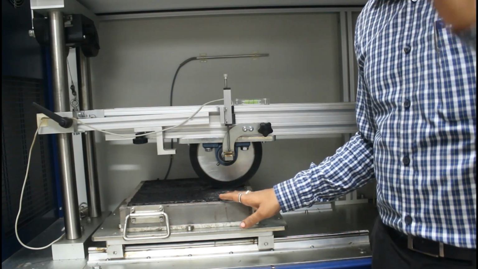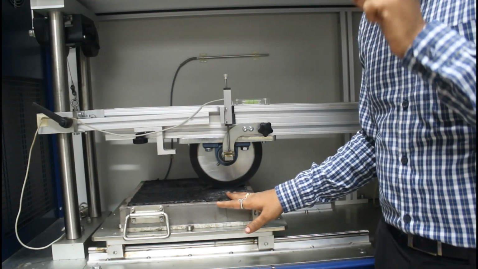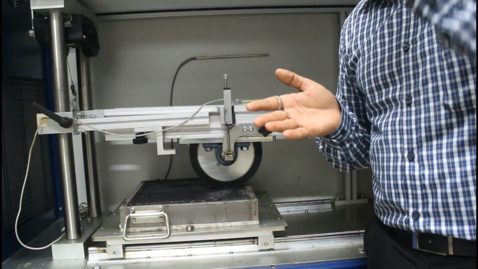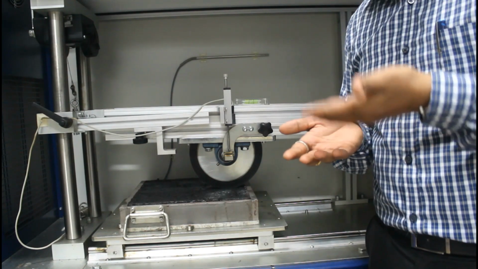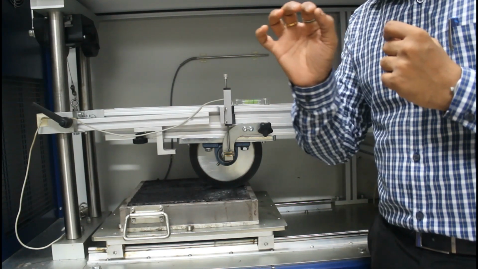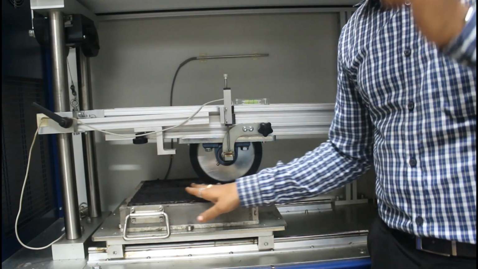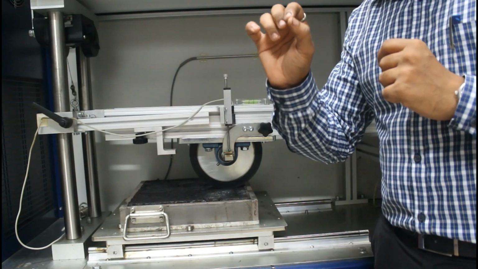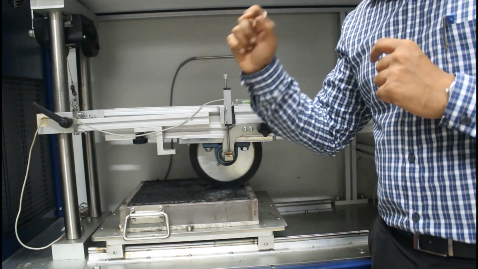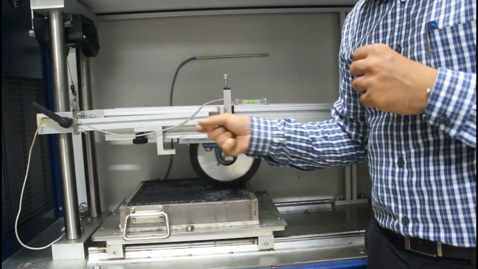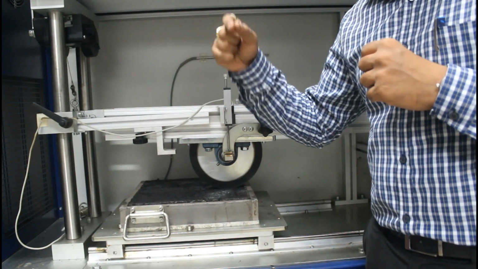They will measure the rut depth continuously for 20,000 cycles, and then they will plot a graph between the rut depth or deformation versus number of cycles. Initially there will be a sudden increase in the rut depth because of secondary compaction, and then there will be a slower rate of increase in the rut depth. After the mix goes towards the failure stage, there will be a sudden change in the rutting, a sudden increase in rutting.